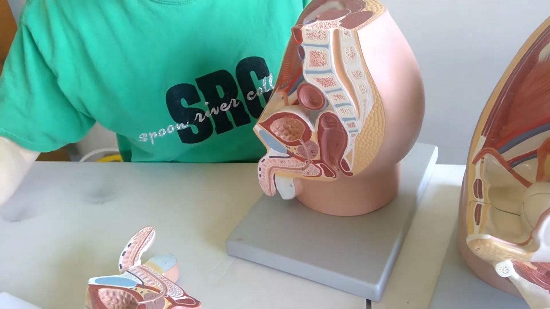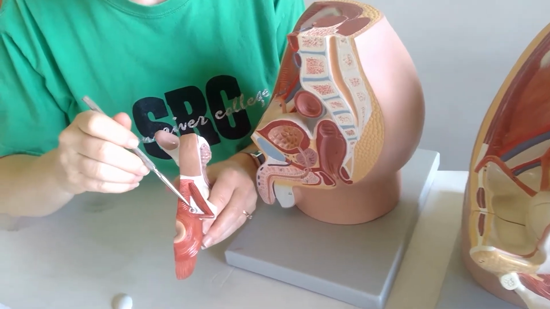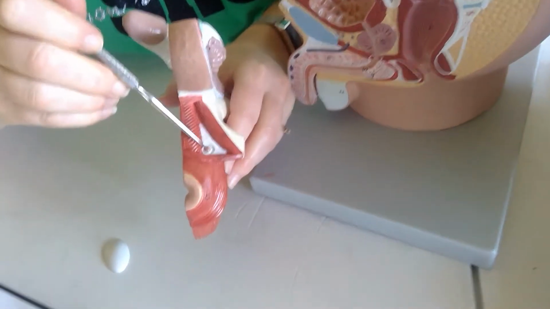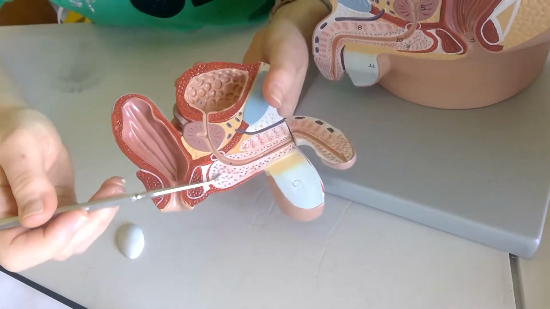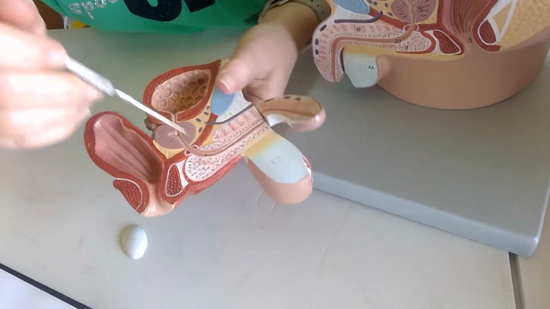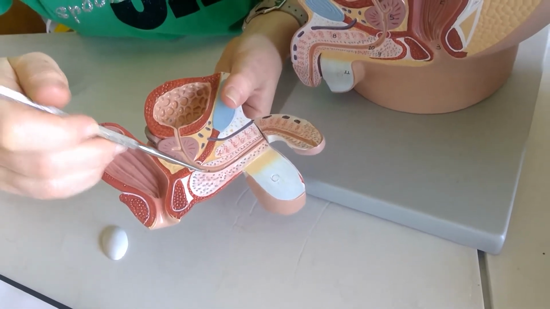And the bulbourethral gland is right here on the model. This is the one place where the model differs from the pictures in your book. Pictures in your book kind of show it here. It connects to the urethra here, and it also releases fluid.